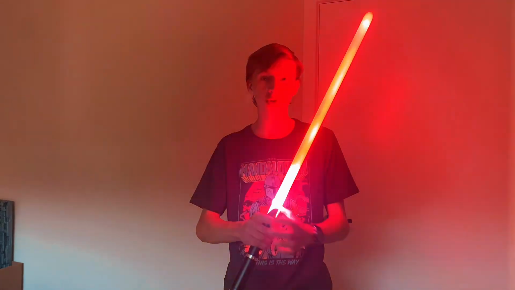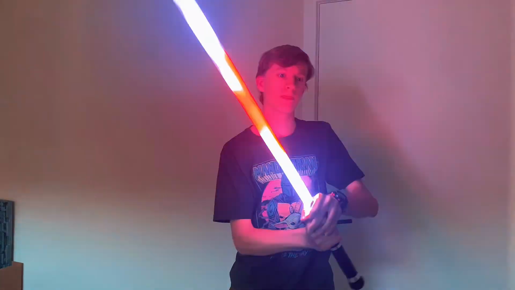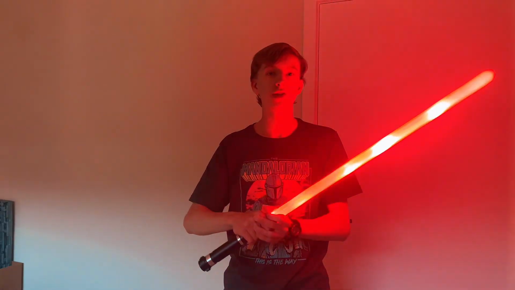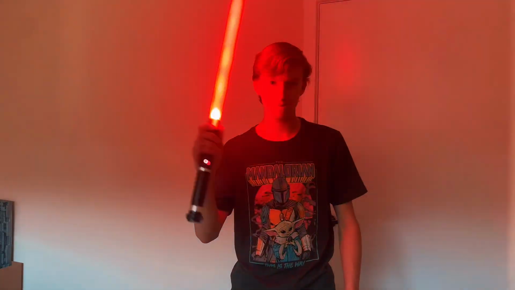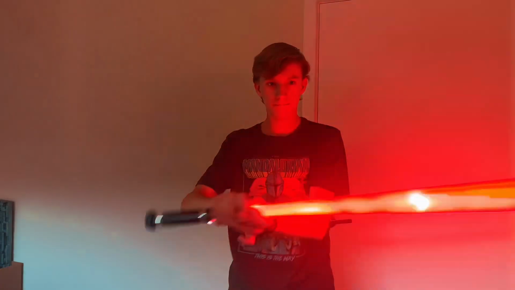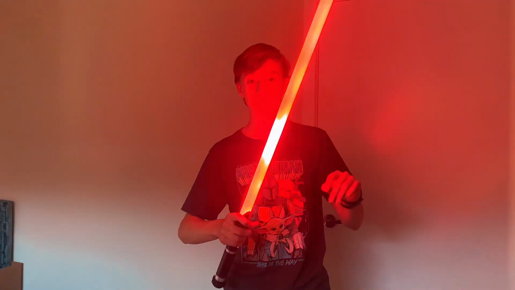Let's try some smooth swings. This is nice. So that's Rey's blaster in the forest in The Force Awakens. Nice clashes.